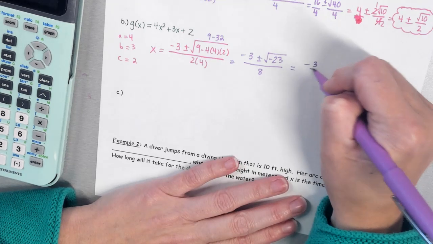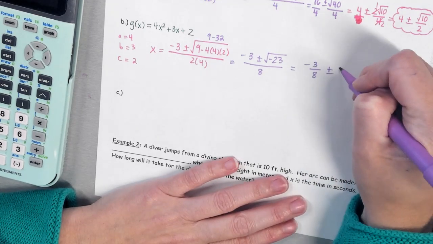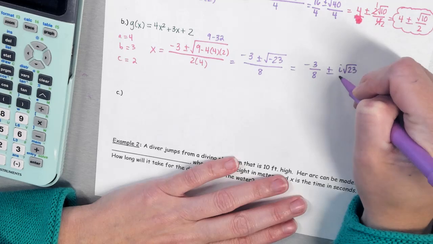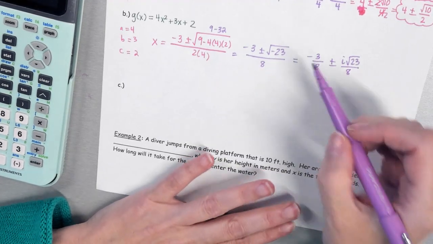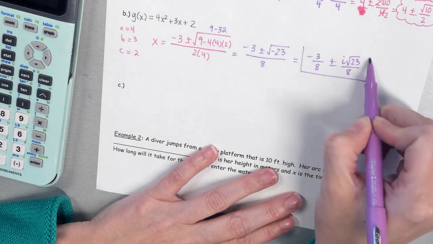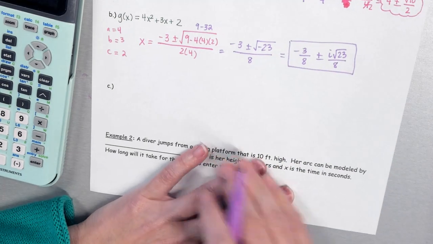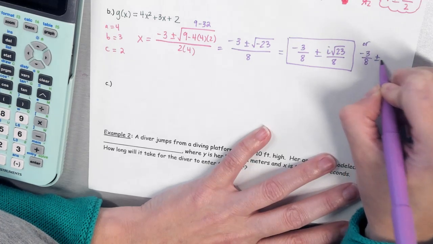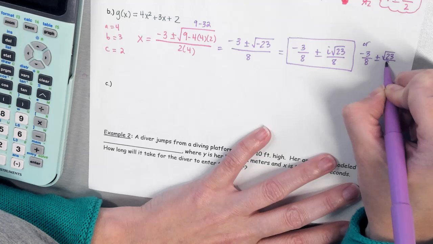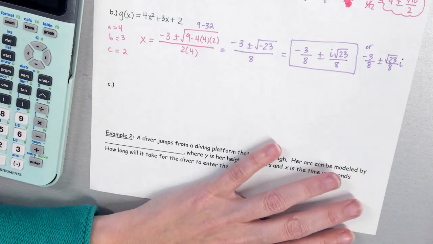Yep. So this is going to be plus or minus i root 23 divided by 8. And then there's nothing I can simplify here. So I'm going to leave my answer like this. And then remember, if you prefer to write the i on the side, you can do that. You can put it right there in the middle.